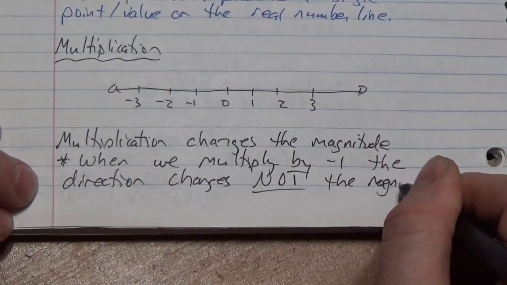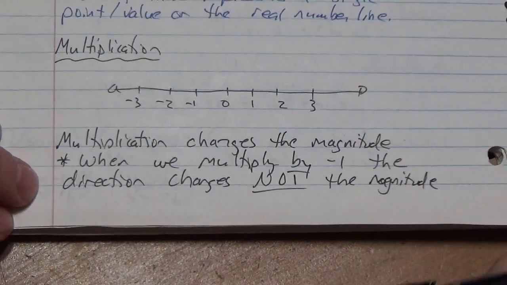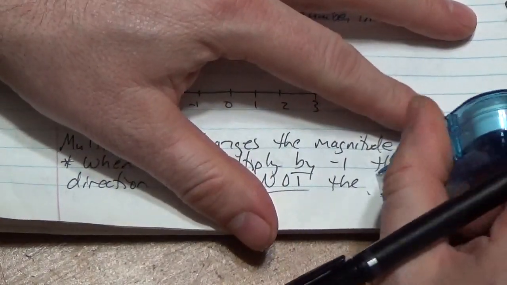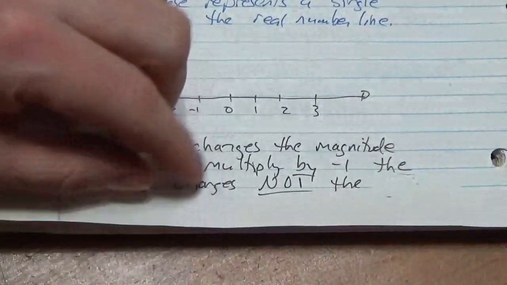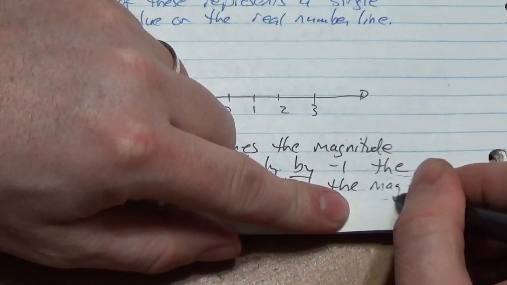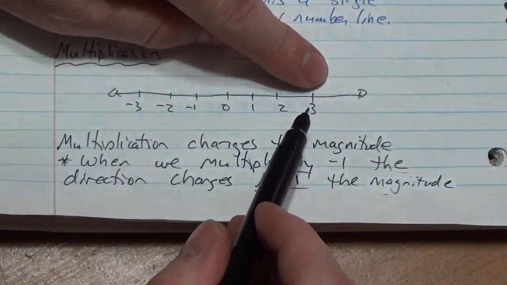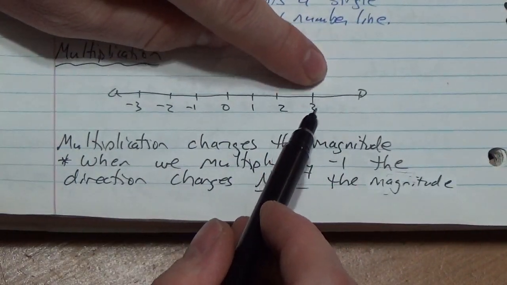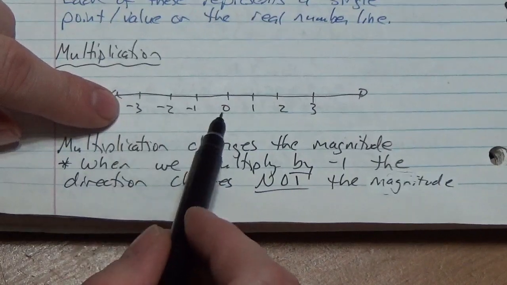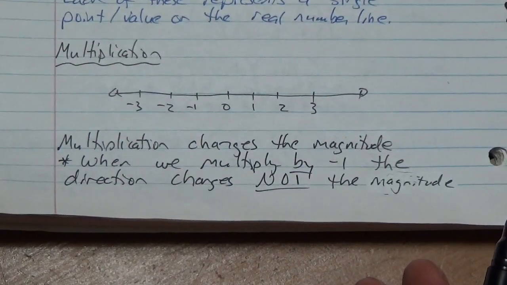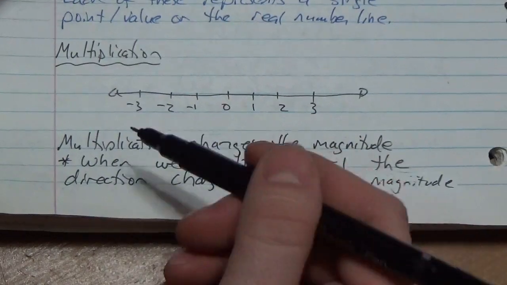It's going to look like we changed the direction here, not the magnitude. Now, what I mean by that is if I've got 3 and I multiply it by -1, I jump to -3. Now I'm still 3 units away from the origin. It's just that I'm pointed in the opposite direction.